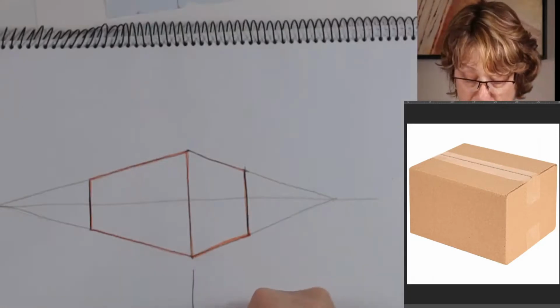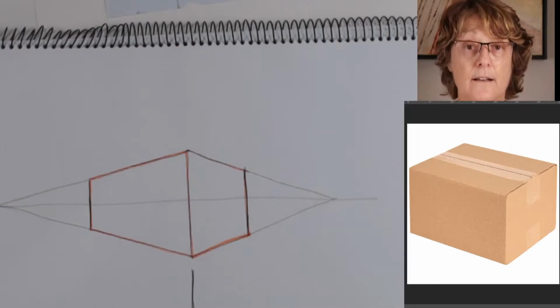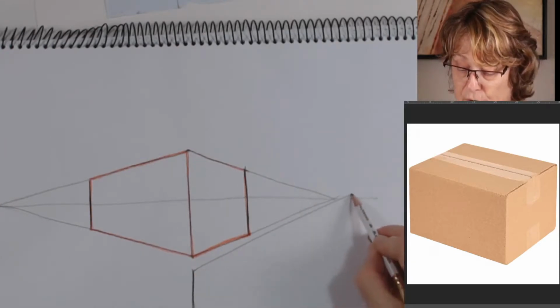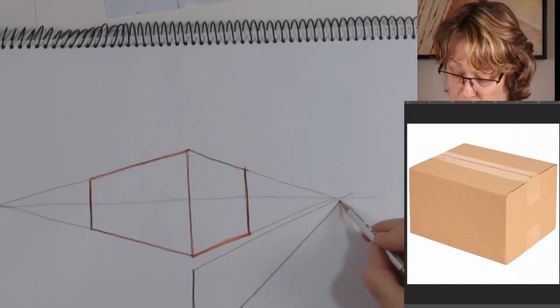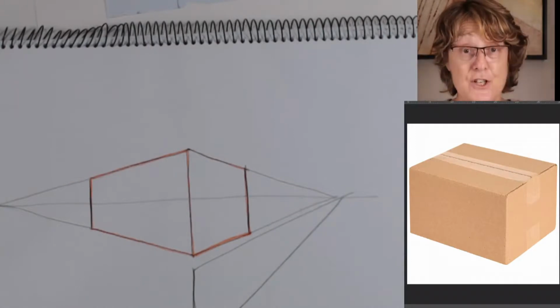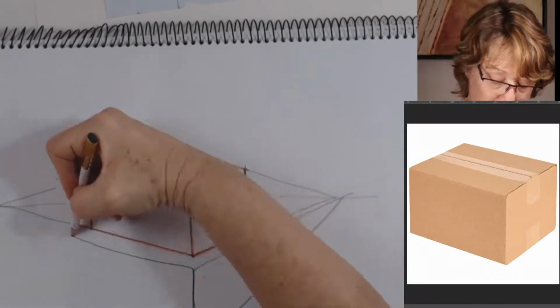I'm now going to move that front corner down, and I'm going to put it up to the same horizon, not necessarily the same vanishing point.